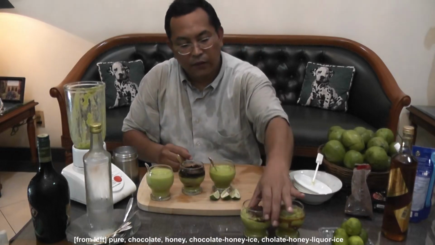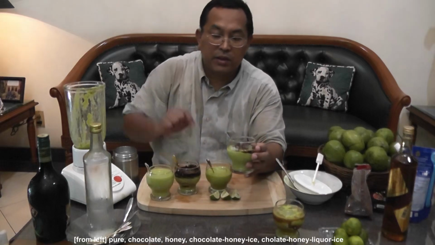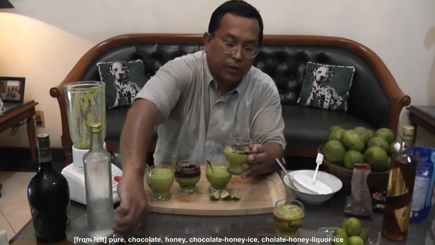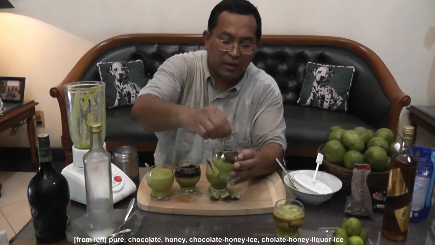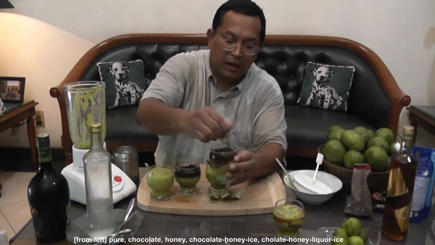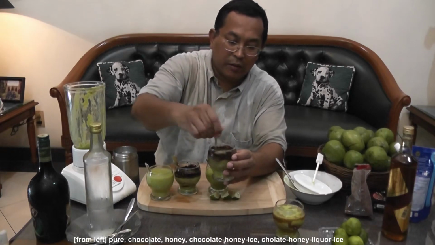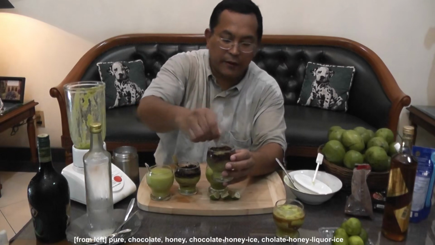And the fourth one is that if it's not chilled enough for you, what you do is you just add ice, as you saw earlier, and just mix it up. So this becomes avocado honey iced, okay? With ice rocks on it.